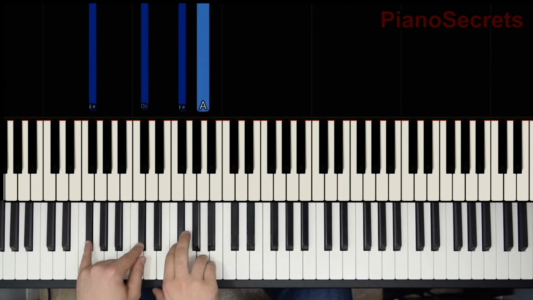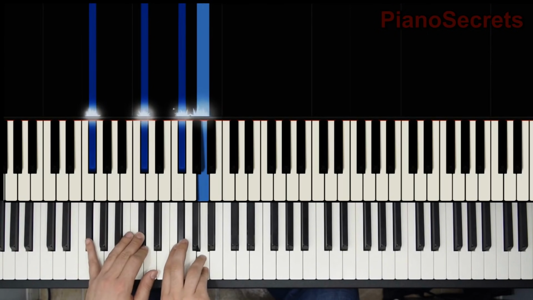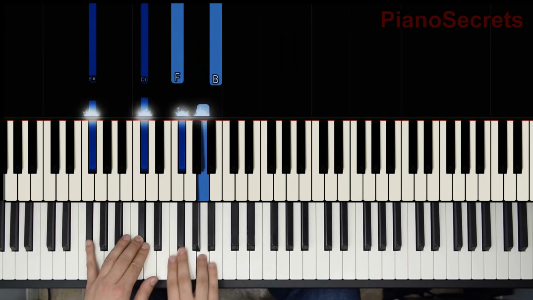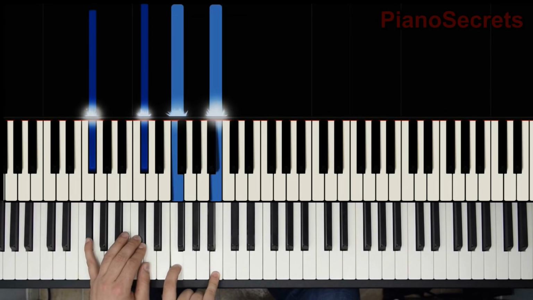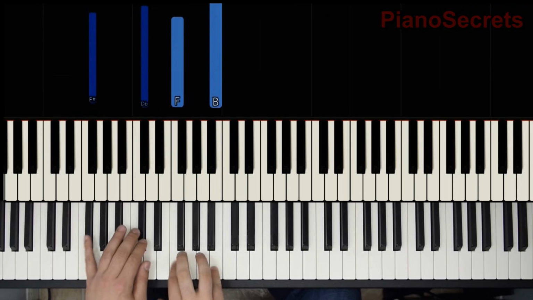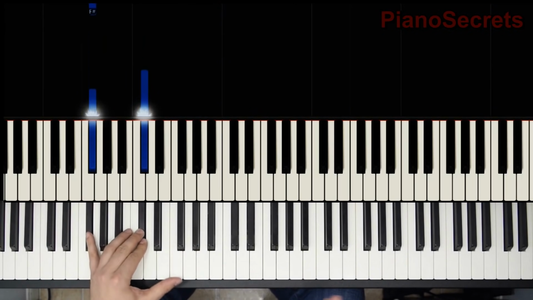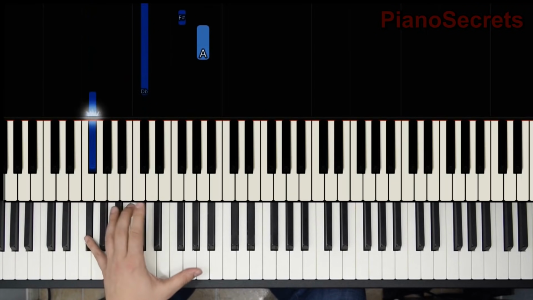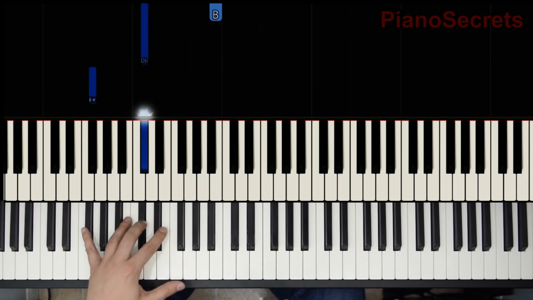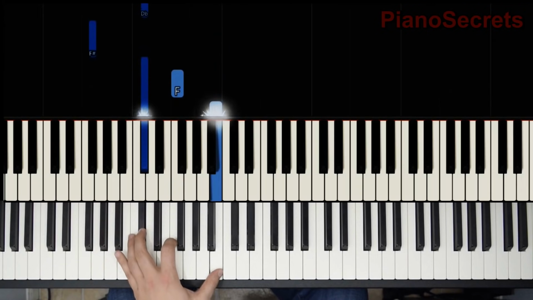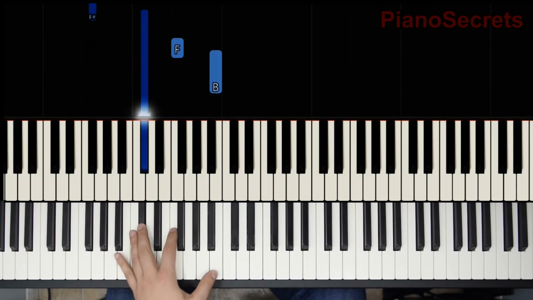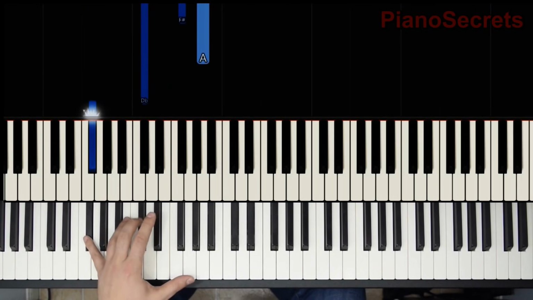So we have this, and what he does on the left hand is add a tritone to add tension, and the same and back. So I'm going to play the left hand like this. Tritone added now, the B and F, it stays the same, and it goes back.